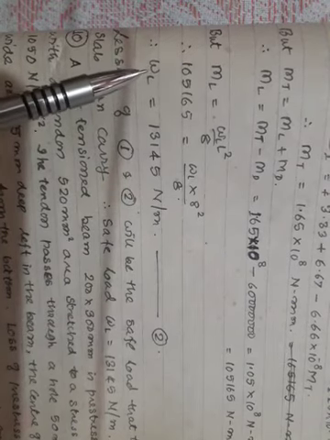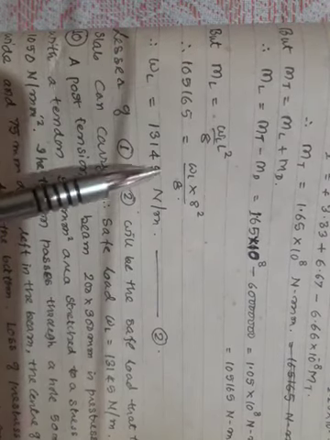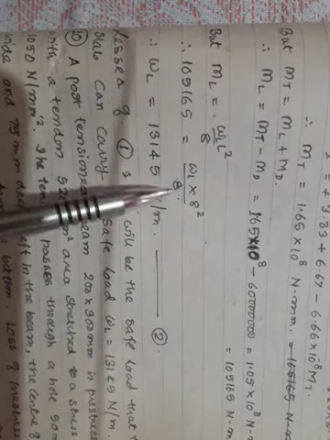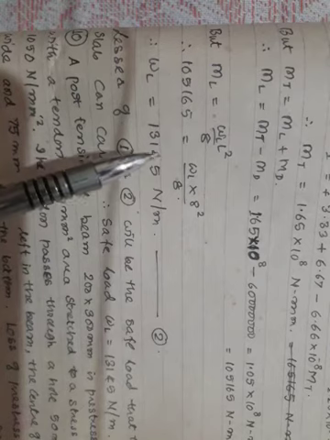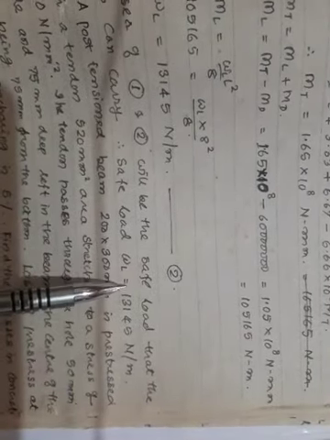Okay. So the first equation and second equation will give you WL values. The lesser of these two will give me the real live load I can put on the slab. So I think the lesser WL is this one itself, 13145. This is the real live load I can apply on the slab.